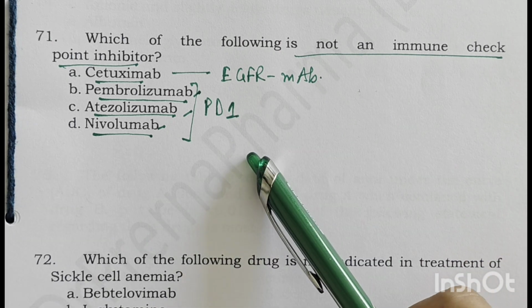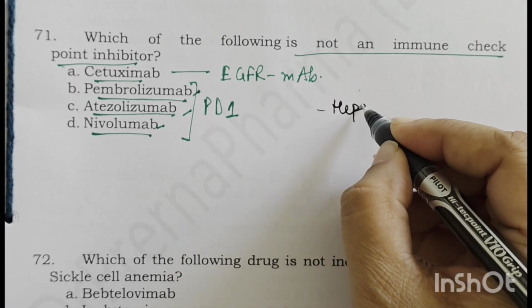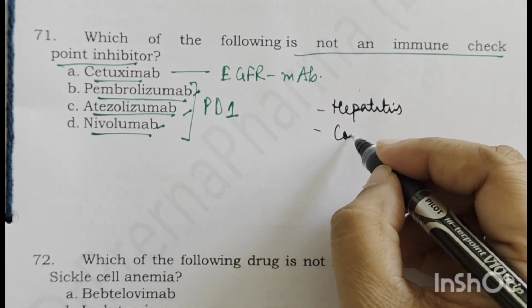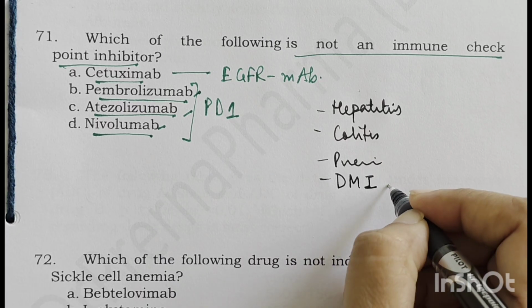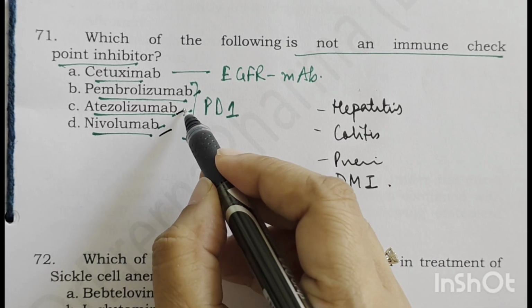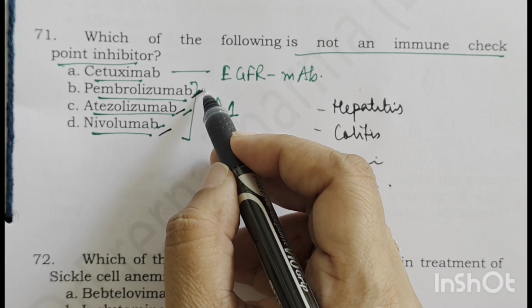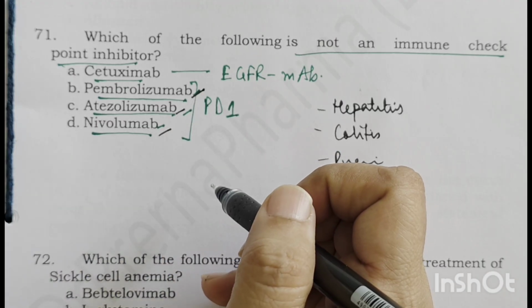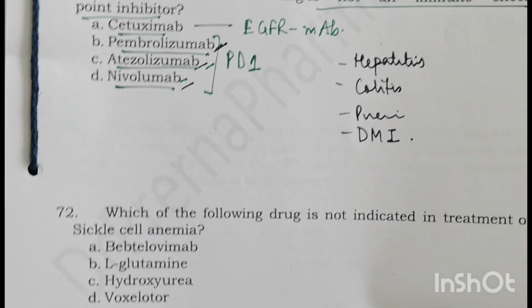they restore the immunity. Significant side effects are seen with these checkpoint inhibitors, like they cause hepatitis, then colitis, pneumonitis, and they also cause diabetes mellitus type 1. The drugs are nivolumab, atezolizumab, pembrolizumab, then ipilimumab, cemiplimab, and avelumab, and durvalumab. All these drugs are also immune checkpoint inhibitors.